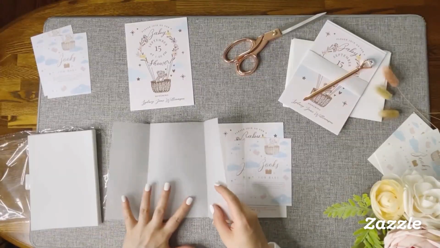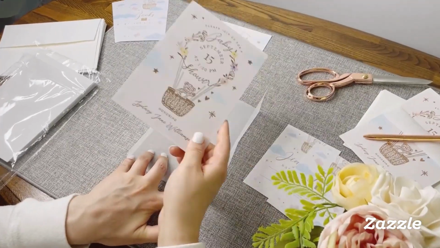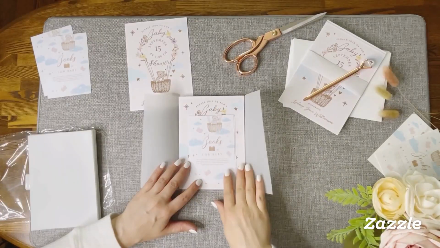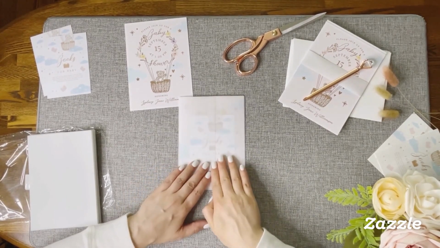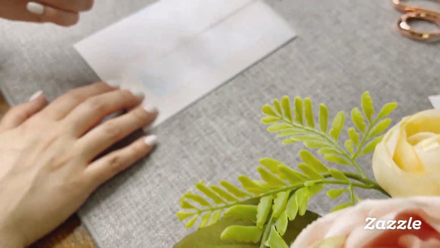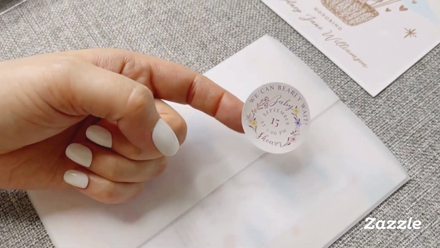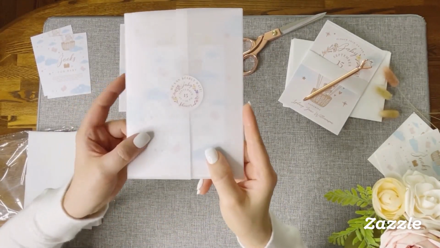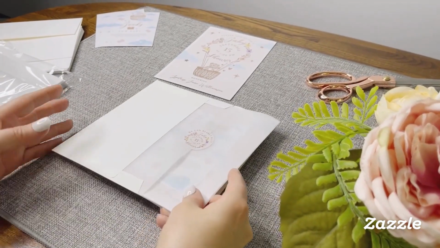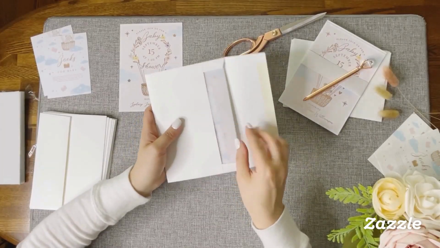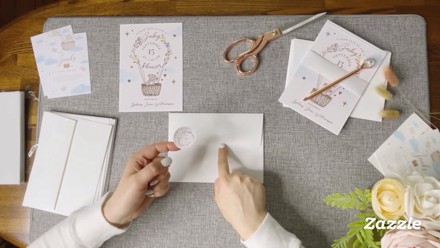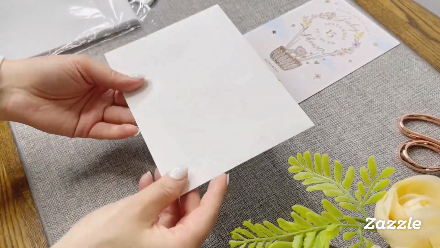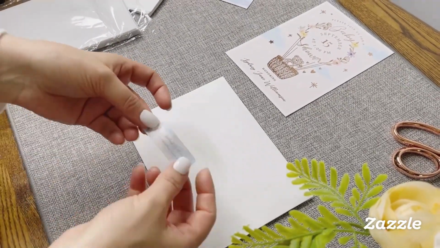This vellum jacket is totally optional. However, the vellum jacket makes it easy to place together the invitation suite in a beautiful and elegant package. Seal the vellum jacket with the invitation with a personalized sticker to give it that extra personalized touch. We'll also seal the envelopes with the same sticker that we used on the vellum jacket. Finally, to complete these invitations, we're adding this matching return address label.